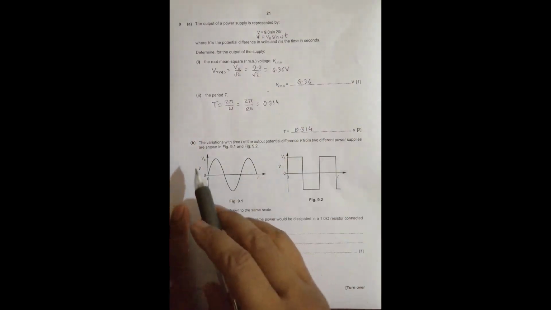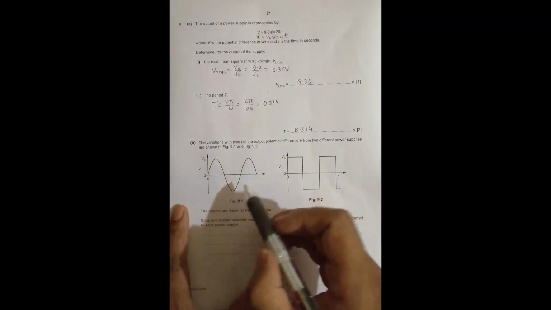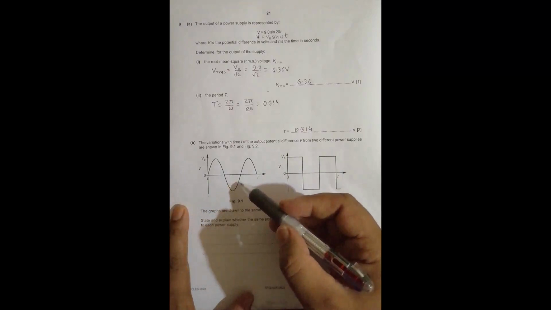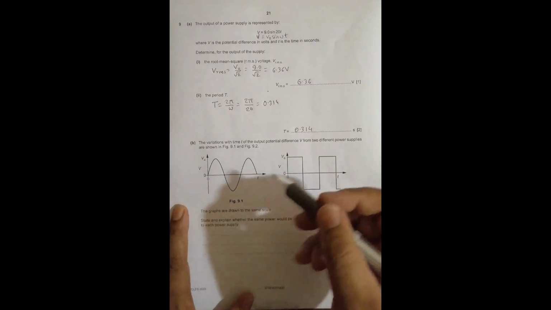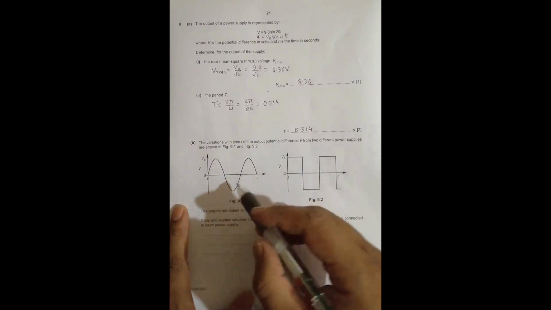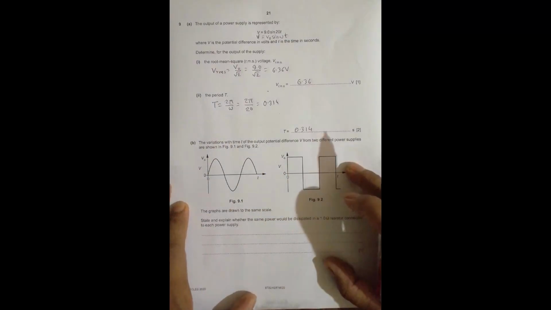Now part B, the variations with time t of the output potential difference V from two different power supplies are shown in figure 1 and figure 2. So this is a sinusoidal wave and this is a square wave. A sinusoidal wave gives a sound like a tuning fork, and the square wave sounds something like a buzzer. The graphs are drawn to the same scale.